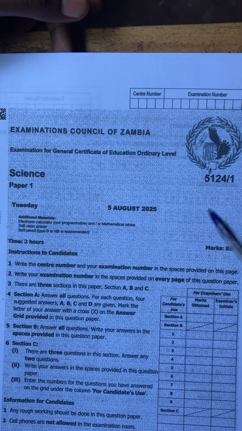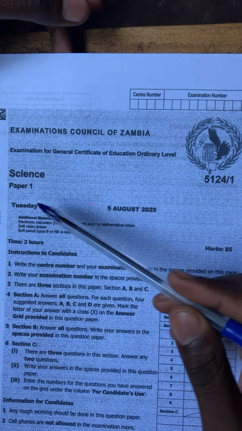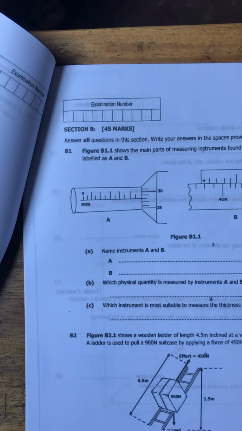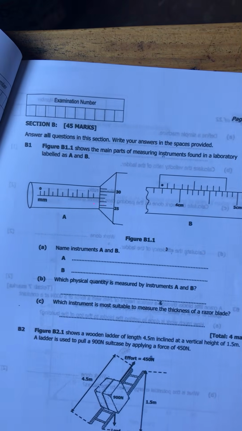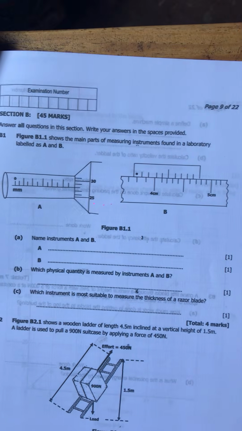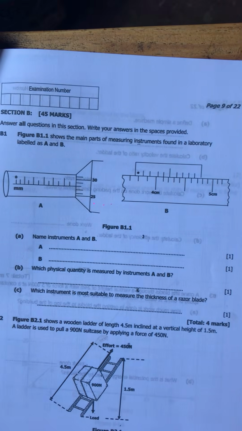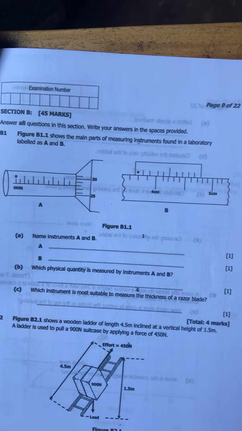Now we want to answer 2025 GCE Science Paper 1. So we are going to start with section B. So this is question 1 of section B. As you can see, this was a very simple question. I remember answering something like this with my students before they were going into the exam.